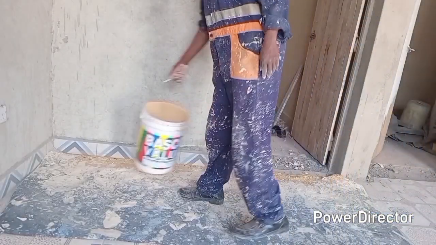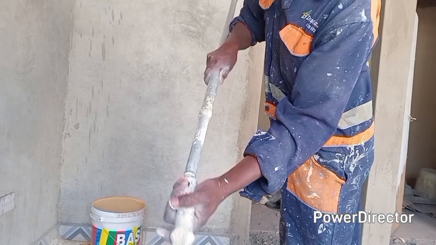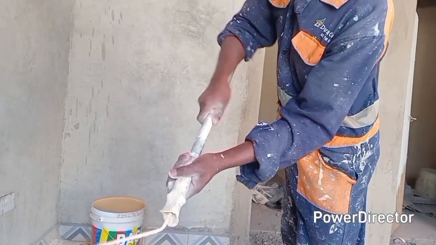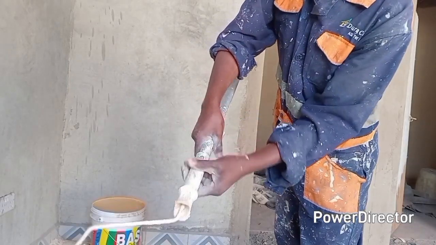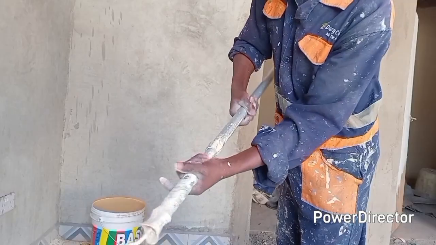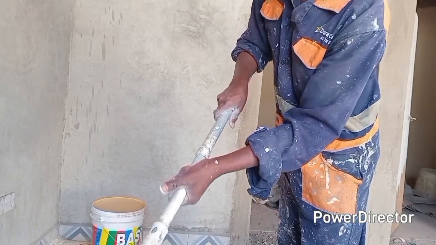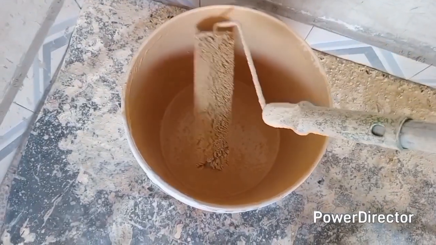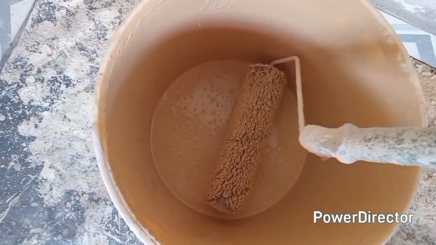And then I'm going to place my paint there and fix this aluminum rod to the roller like this, and make sure that it is firm. And then this joint again, I can elongate it or make it short, but for now, let me use this length. So this being my paint, I'm going to dip my roller.